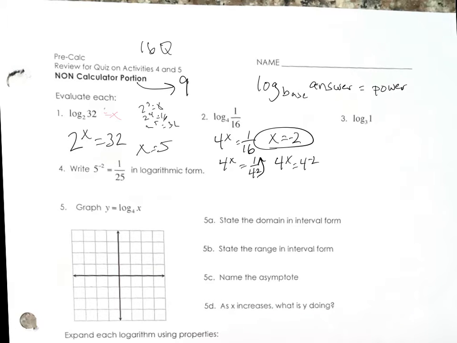And finally, in problem number 3, 3 to the what power is equal to 1. Well, everything to the 0 power is equal to 1. You are supposed to just know that, so that's how that works. There are 2 problems like these 3.